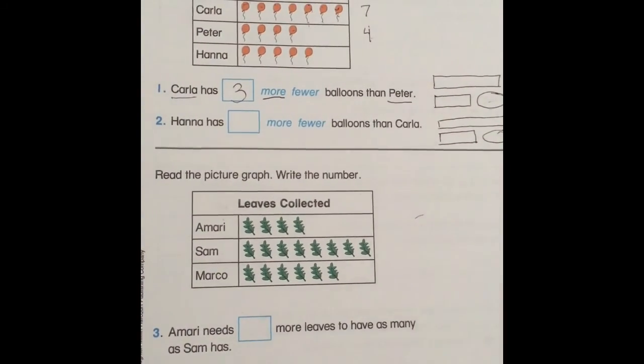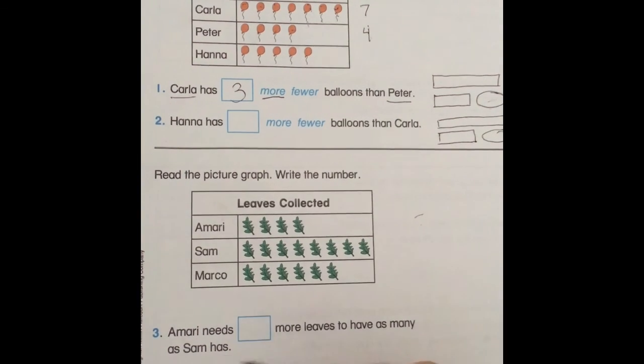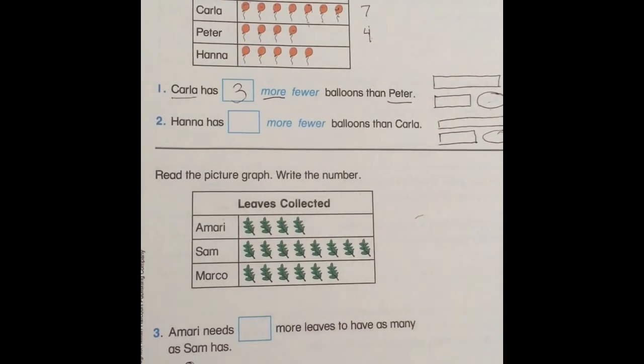Then I'll let you do number 2 on your own, and I'll skip down and we'll do number 4 down here. If Sam gives away how many leaves, he will have as many leaves as Marco has. So I'm going to look at Sam and say 1, 2, 3, 4, 5, 6, 7, 8. I'm going to put an 8 above Sam just to help me understand that problem a little bit. And then for Marco, I'm going to say 1, 2, 3, 4, 5, 6 here.